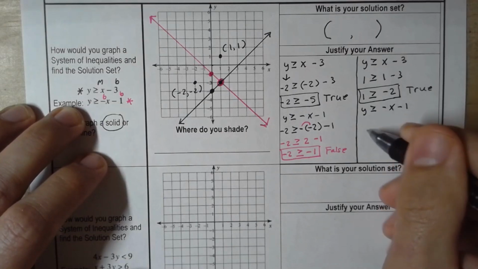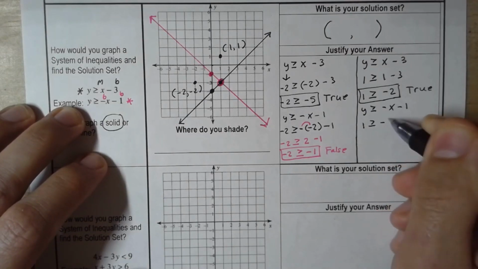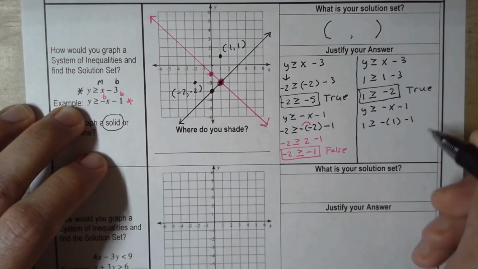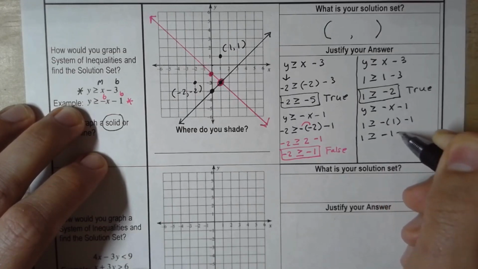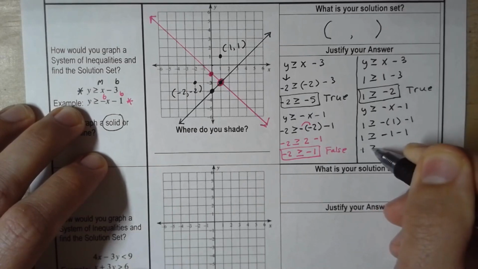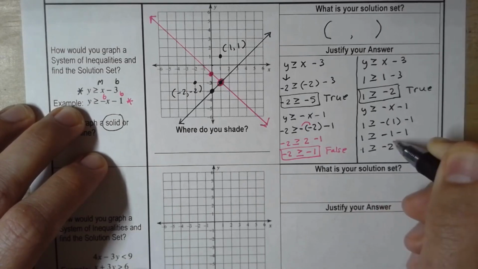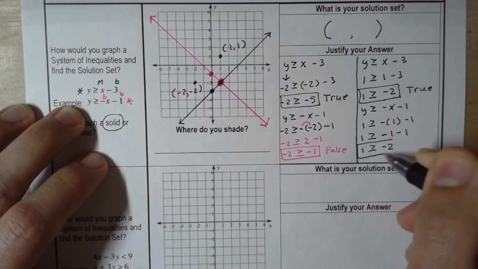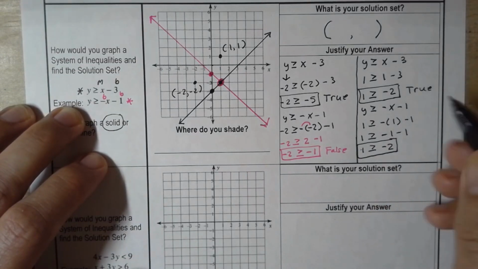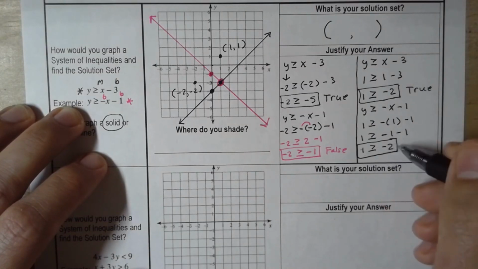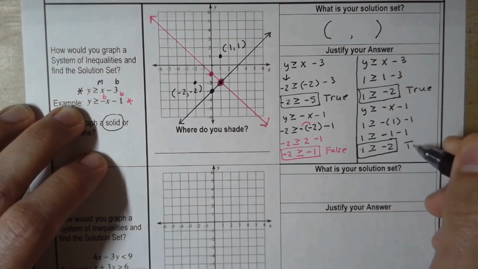And I'm going to substitute my numbers. 1 is greater than or equal to negative 1 minus 1, which would be negative 2. Now, some of you might be looking at going, Mr. H, you are working this out like one step at a time. I am, because I want you to see the process of doing this by hand. And 1 is greater than or equal to negative 2. So this is a true statement.